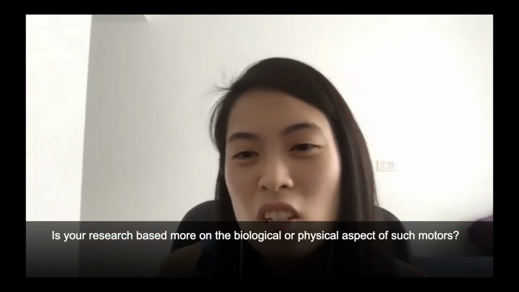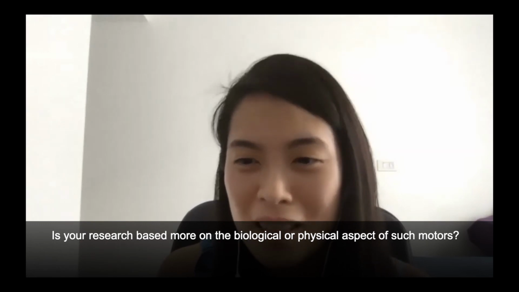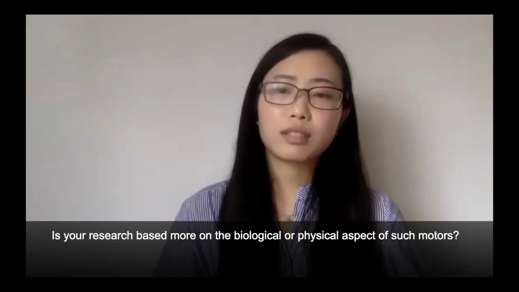But yeah. Someone else asked if your research is based more on the biological or physical aspect of such motors. Good question. Previously it was more on the biological aspect. As you can see, most of it was me just trying to answer what exactly this protein does in the cell. But from that, I still don't know how exactly it does this catastrophe inducing activity. Because I really wanted to find out how this actually occurs, I wanted to go into the physical aspect. That's part of the reason why I looked for labs that were doing exactly that, and I ended up in Germany because my lab does that now.